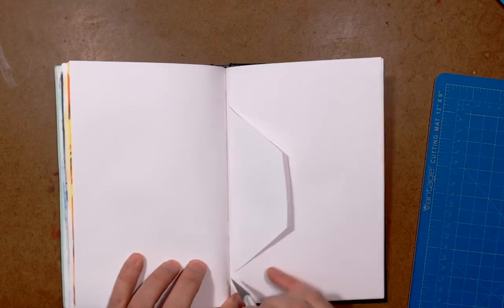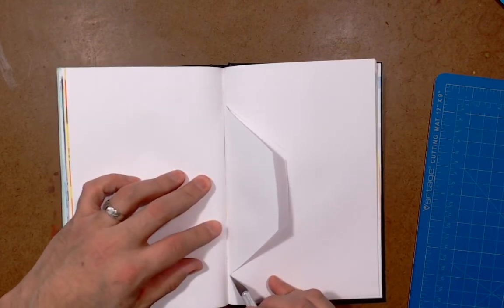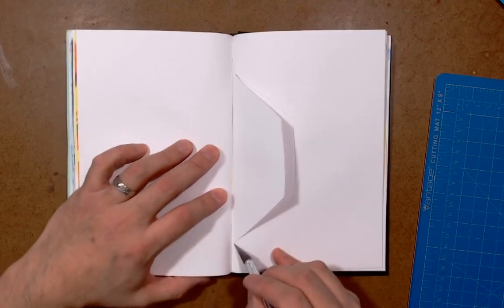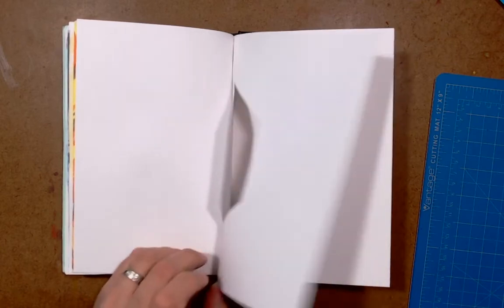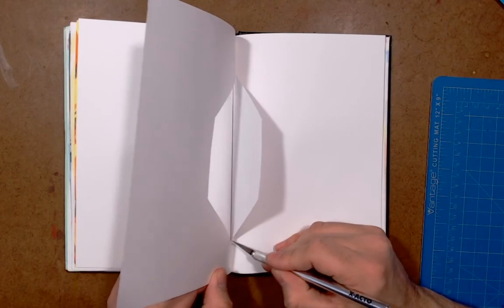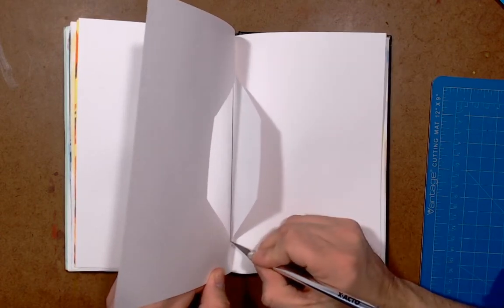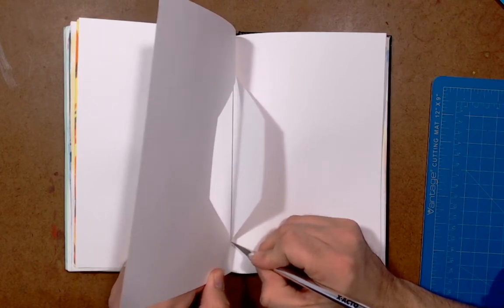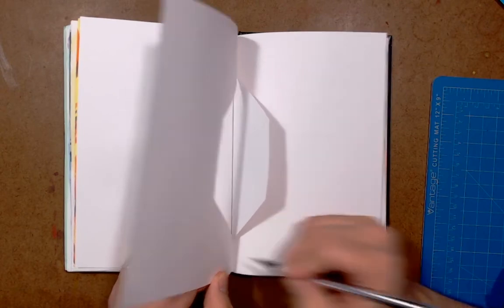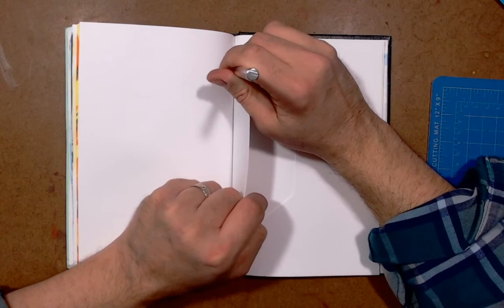The only problem is that I have this space here where it doesn't quite, I want it to go all the way in to where that thread is, but I don't want it to cut the thread, and I don't want to cut through my other pages. So if I hold it up, and if I carefully take my knife, and if it's a sharp knife, I can kind of finish the cut without cutting through my other pages.